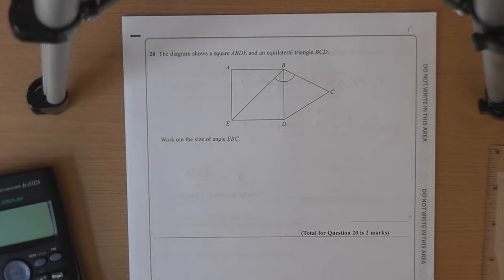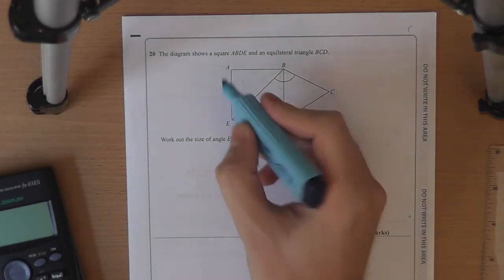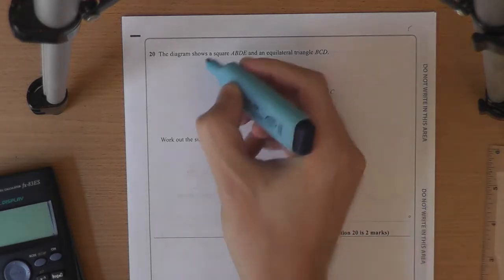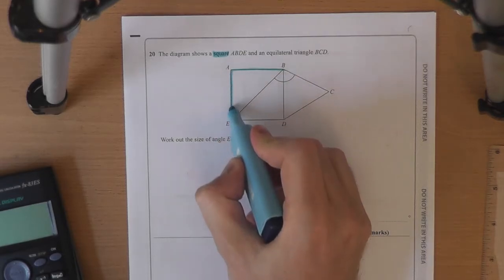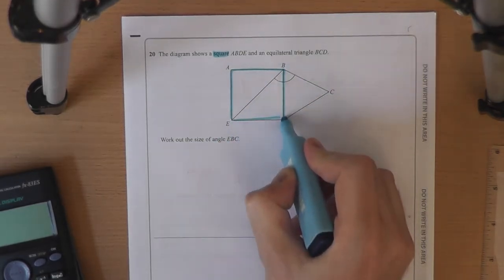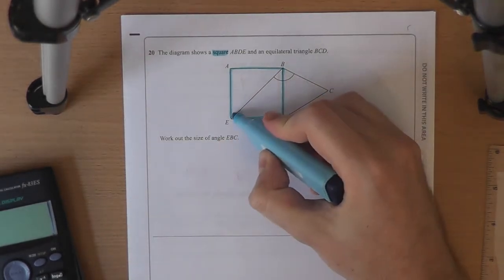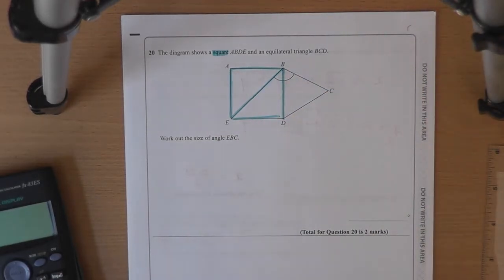As with any of these questions though, we are going to have a look at the diagram first of all. We're going to unpick as much as we can from the diagram and then we're going to check the words. So we've got, from the diagram, we've got a square ABDE. We know it's a square because it tells us in the question it's a square. So maybe that's worth highlighting there. ABDE. We've also got a diagonal up through it. So there's a diagonal there.